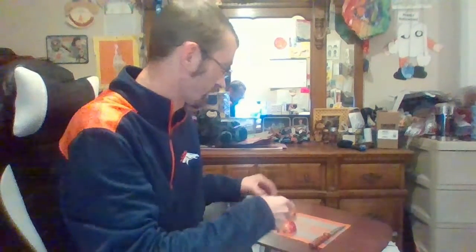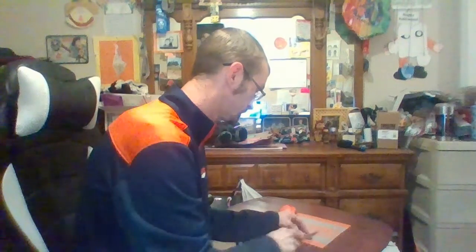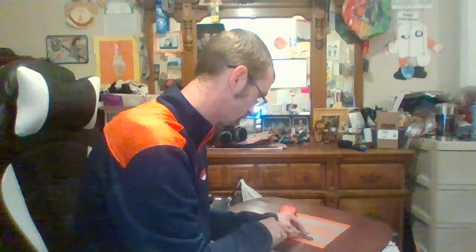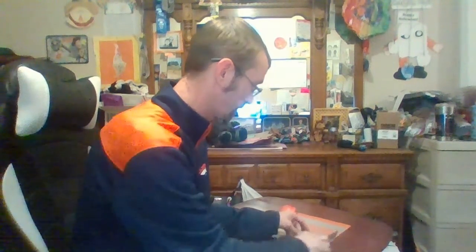So if I was to take this chocolate bar and divide it into 3 equal parts, that is called thirds.